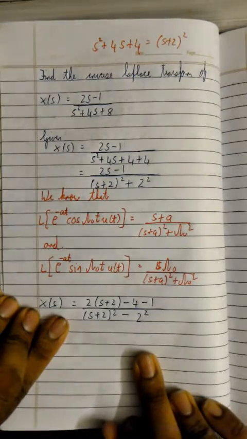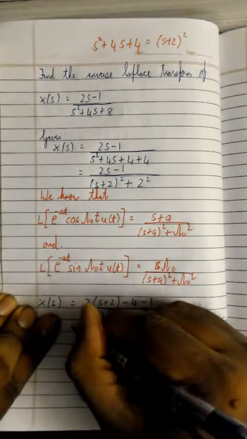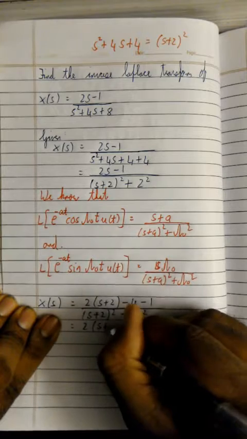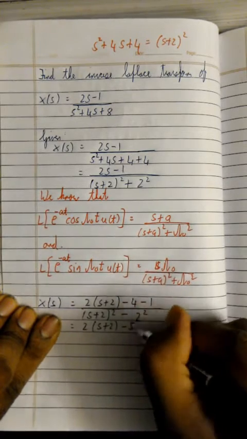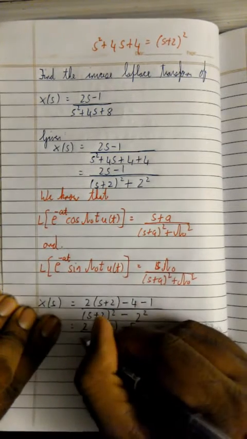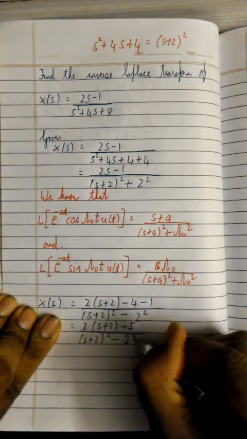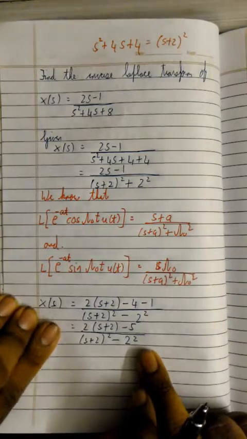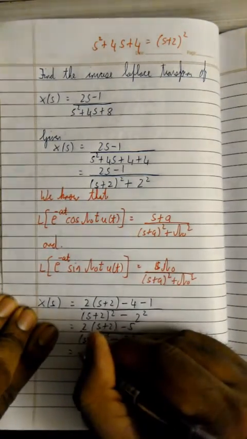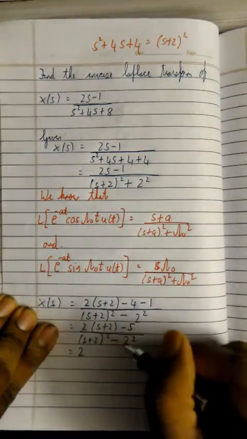This is how I do it. This is nothing but 2 into (s plus 2) minus 5 by (s plus 2) the whole square minus 2 the whole square. Or in other words, I can now separate this into two terms.